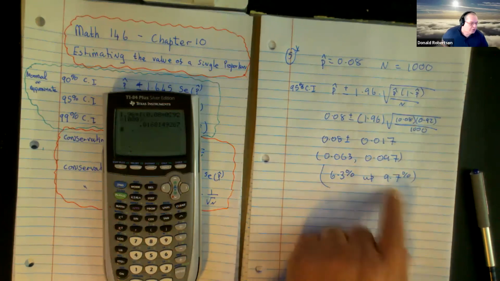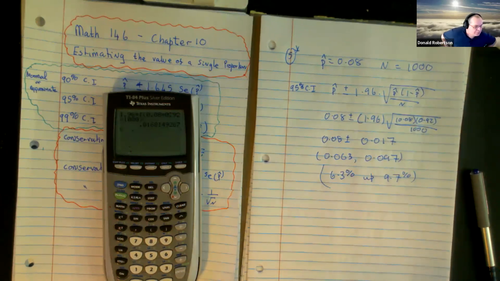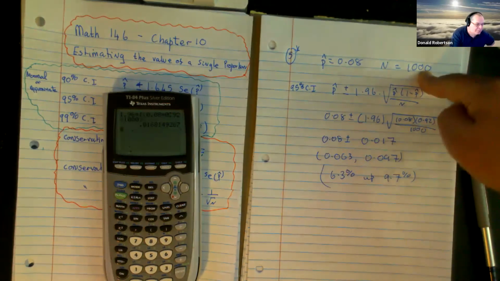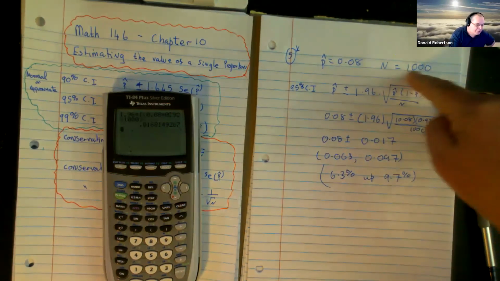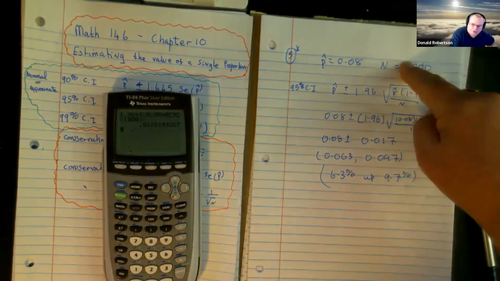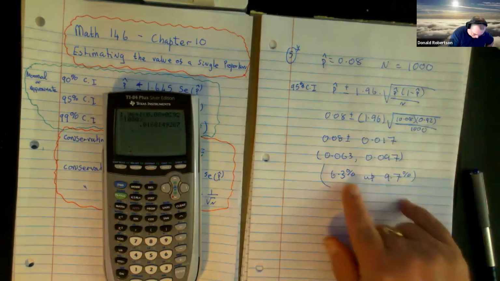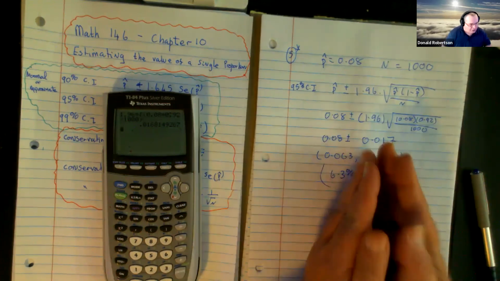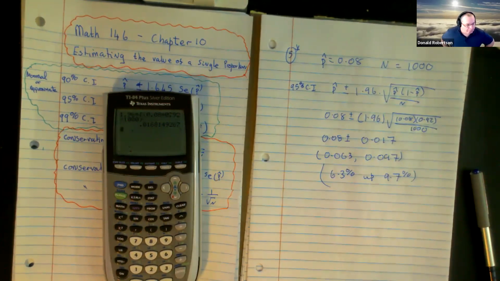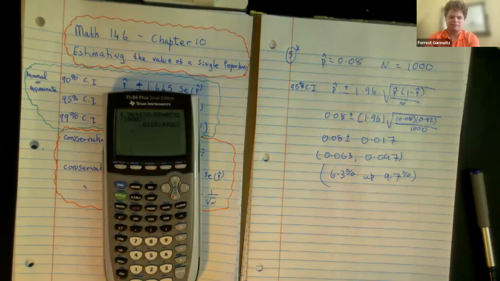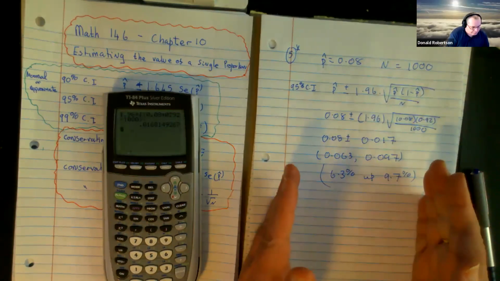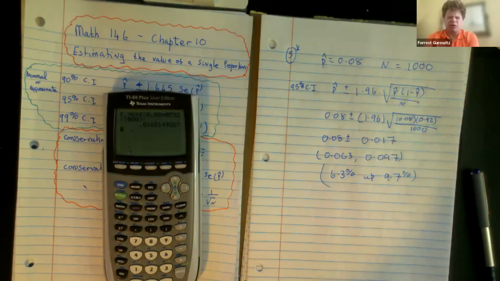And it's very small, as you'd expect. What would happen if I made that 100,000, if I did a Bill Gates? I spent a lot of money and asked 100,000 people. What would happen to this interval? Would it get bigger or narrower? Narrower, I think.